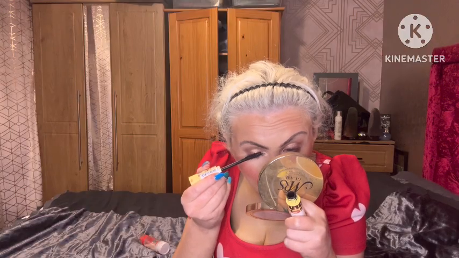So just applying it, stroke it onto the lashes, then doing the backs of the lashes to get rid of any white lashes. When you look down, your lashes are going to look black regardless, and then flicking them back up. And I'm just gonna wiggle them.